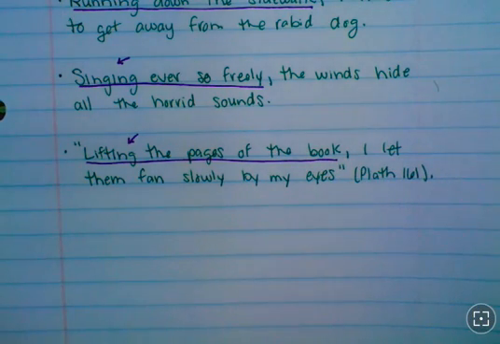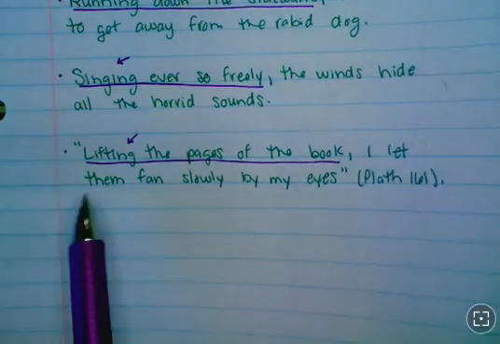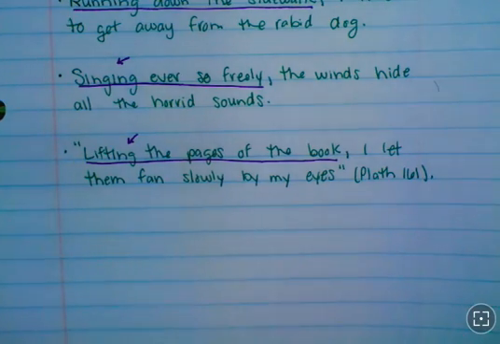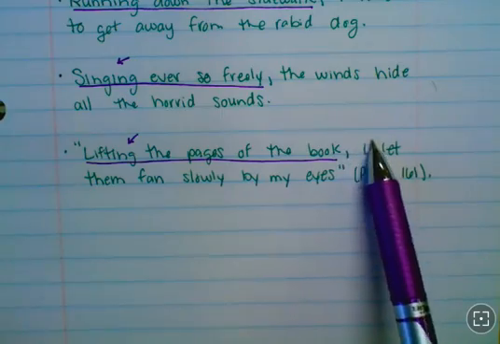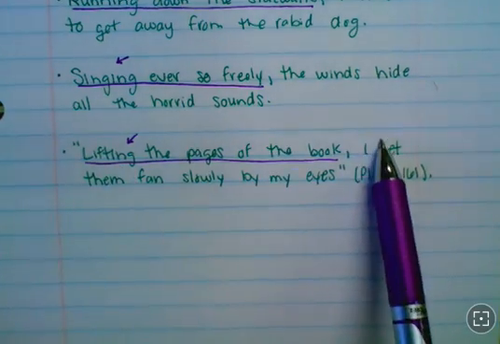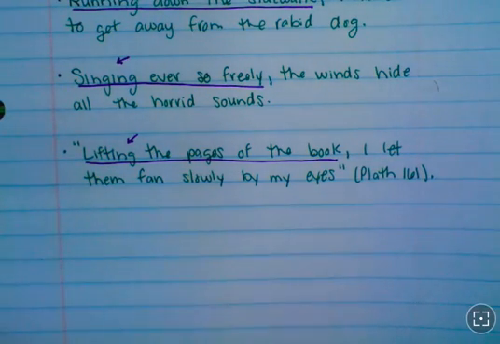Okay, if I said lifting the pages of the book, the words fell silently, something like that, kind of like a poetic sounding sentence, that would imply that the words are lifting the pages of the book, which is not what you're trying to imply. So make sure that you're careful with the word. That verb lifting is describing that first noun or pronoun after the comma.